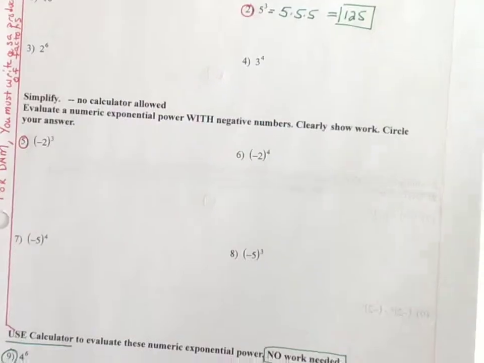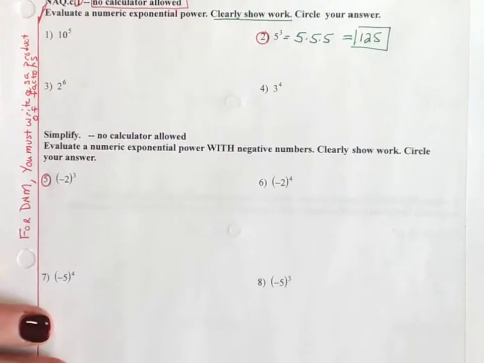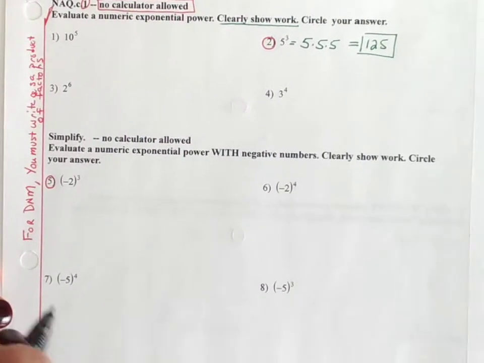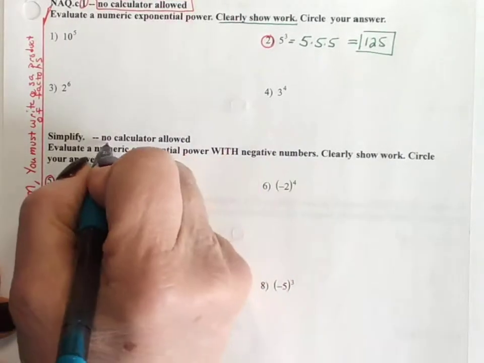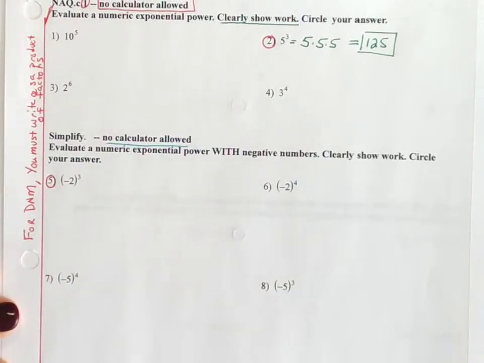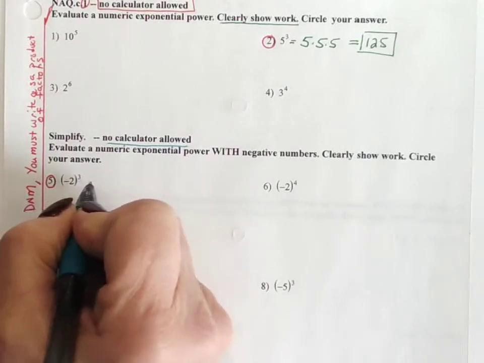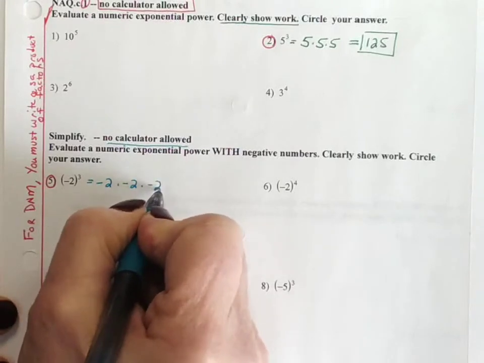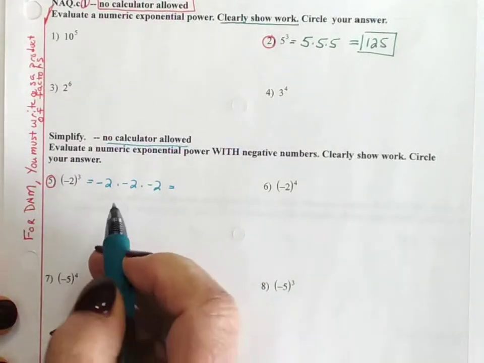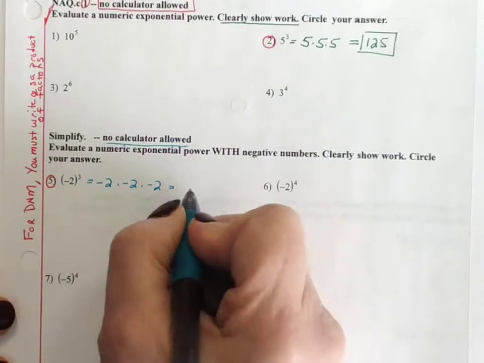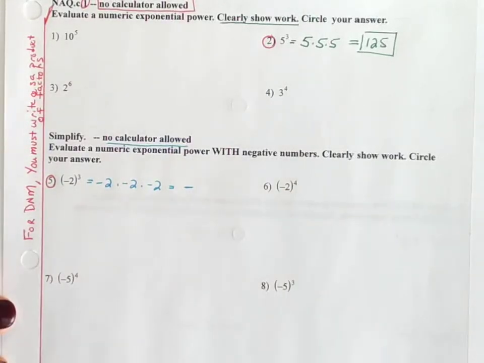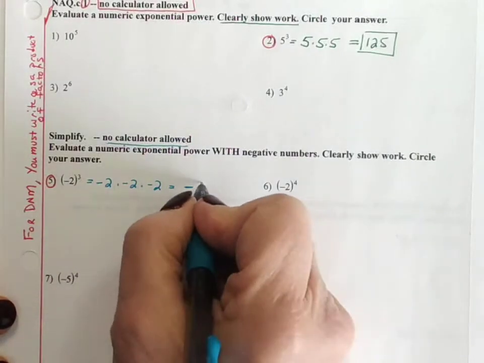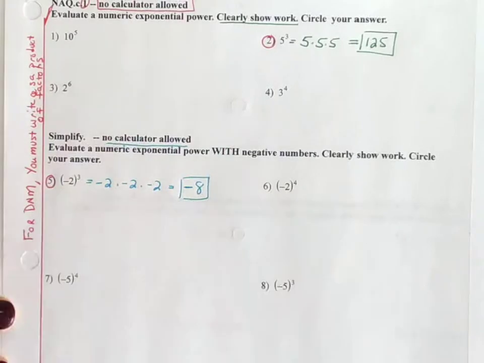So now we're going to go back to this worksheet. For problems 1 through 8, there's no calculator, we have to write it as a product of factors. So negative 2 to the third is negative 2 times negative 2 times negative 2. We know that since that's odd, our answer is negative. So 2 times 2 is 4, times 2 is 8, negative 8.